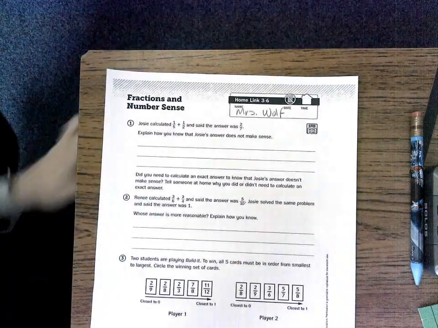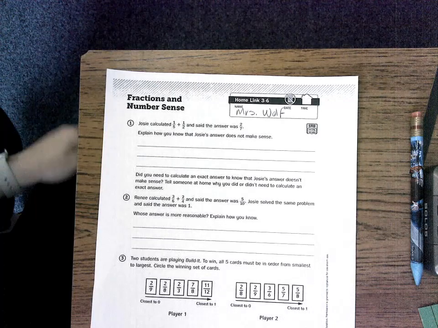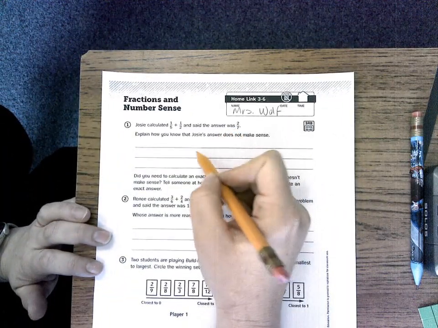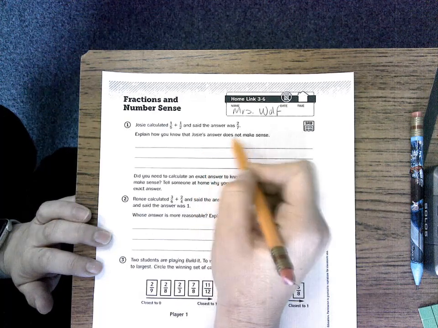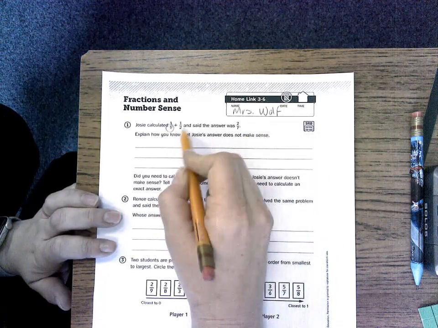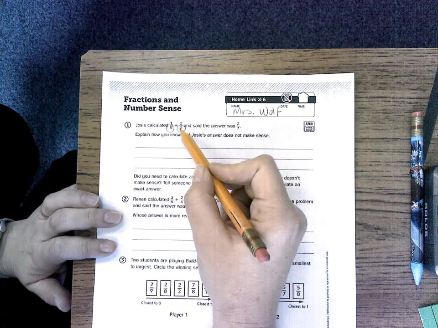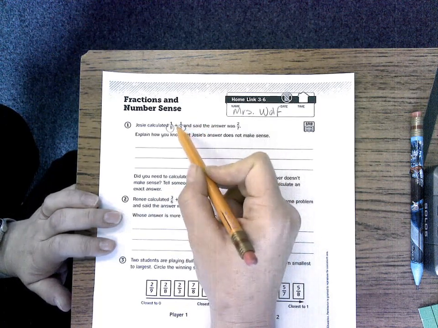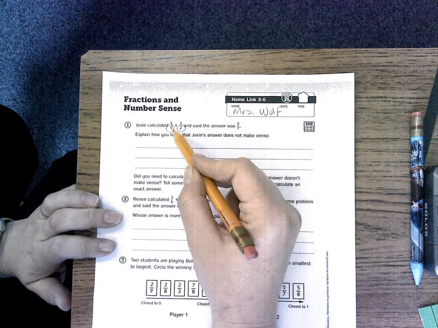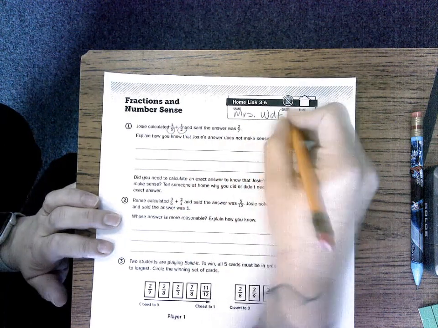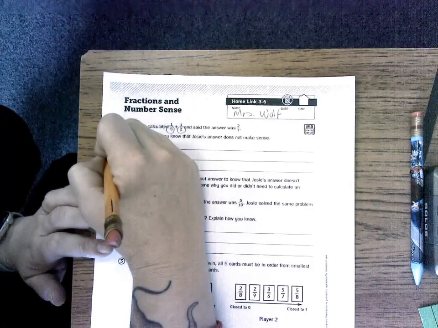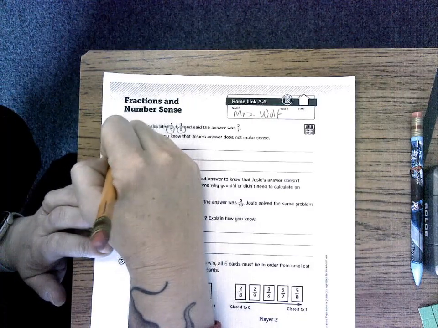Alright, Josie calculated 1/5 plus 1/2 and said the answer was 2/7. Explain how you know that Josie's answer does not make sense. Well, to me, I have two different denominators and I need to find a common denominator. So I need to think about, is 7 a common denominator for 5 and 2? Well, let's list our multiples of 5 and 2. So 5, 10, 15, 20. I'm going to stop there.